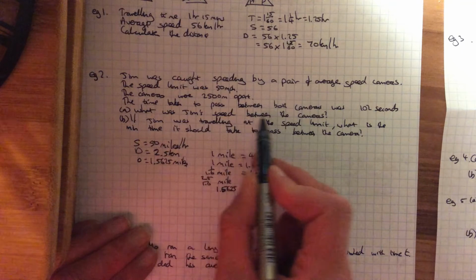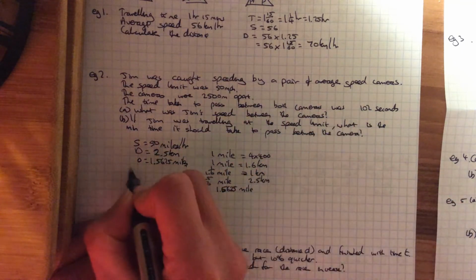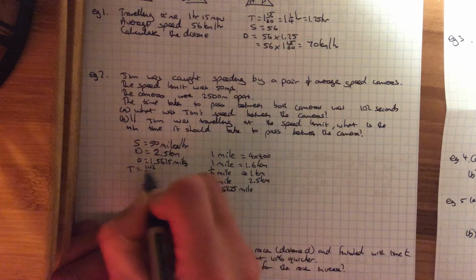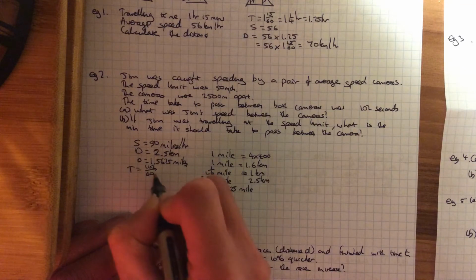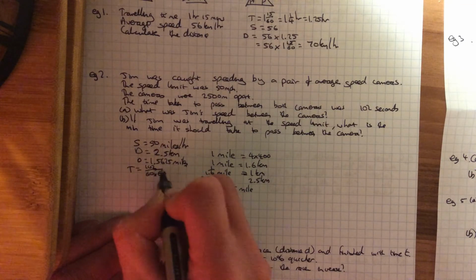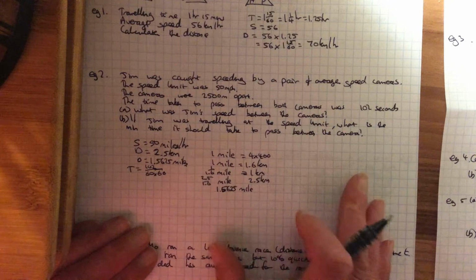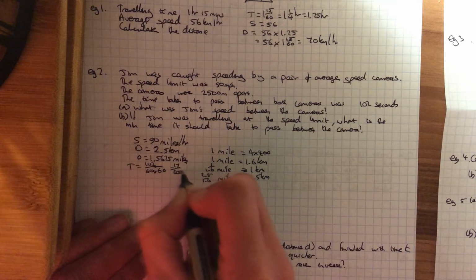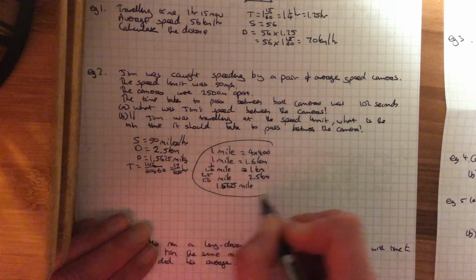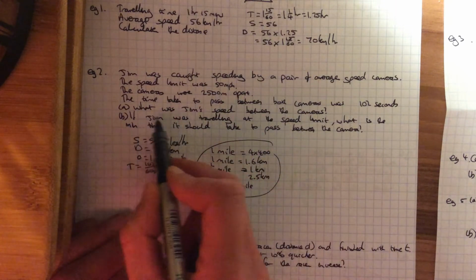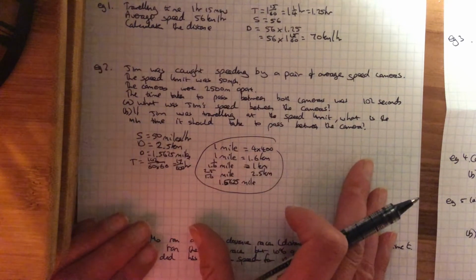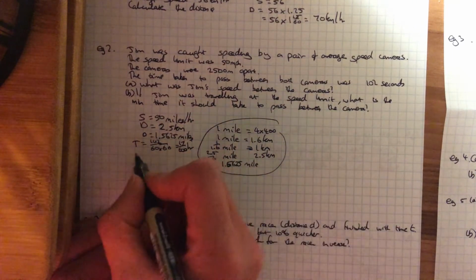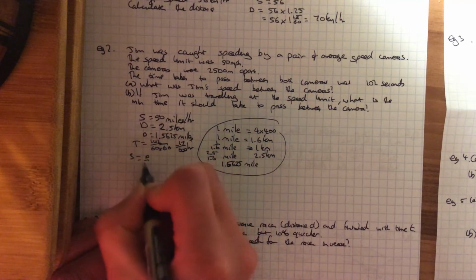The time taken to pass between the cameras is now, this is in seconds. So to change it into minutes, you divide by 60. To change it into hours, you divide it by 60 again. And that will give you 17 over 600 of an hour. What was Jim's speed between the cameras? So his speed is distance over time.